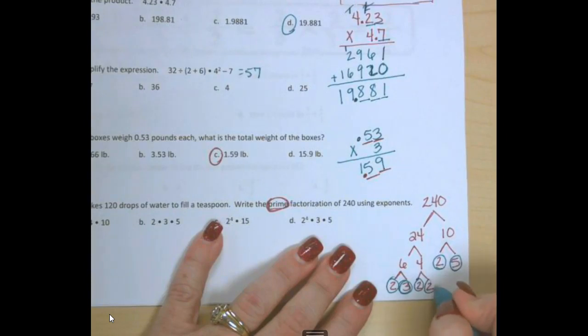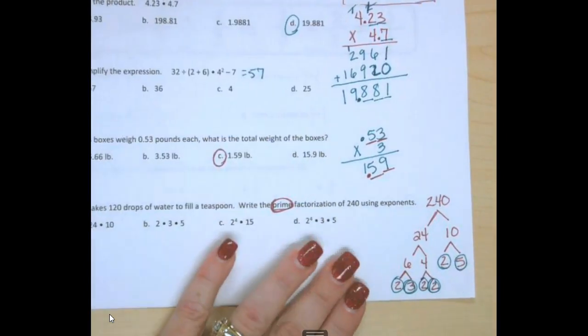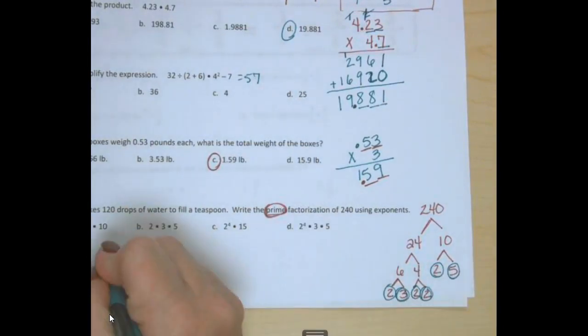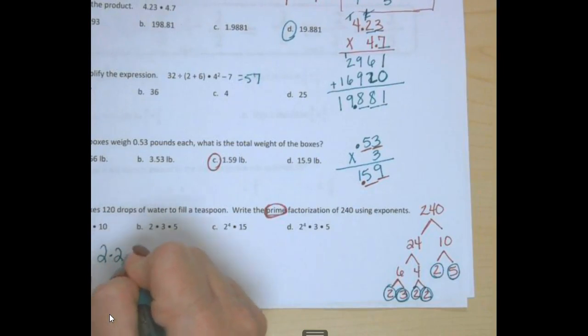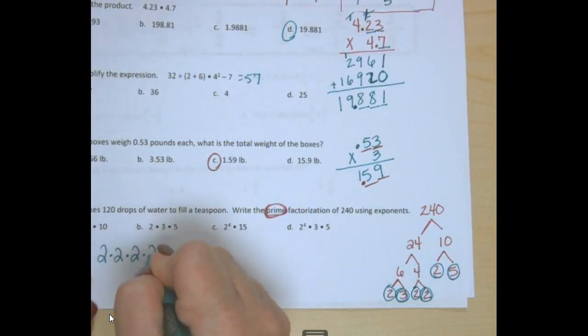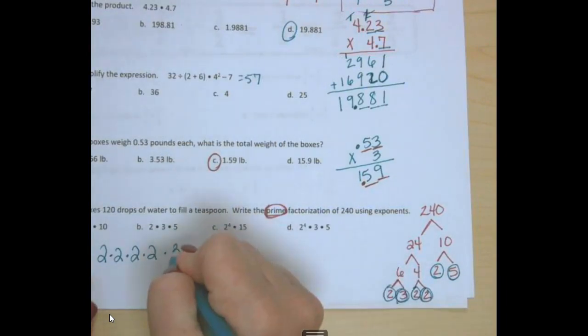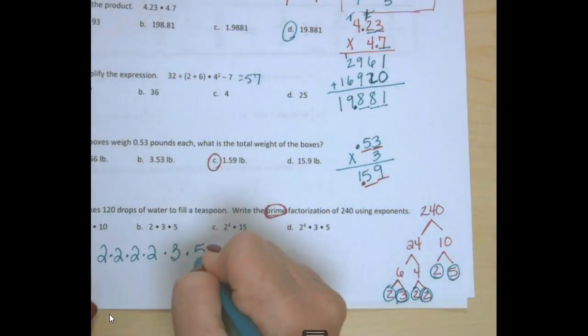Those are both prime, so I'm going to circle them. So my prime factorization is 4 2's: 2 times 2 times 2 times 2. Then times a 3, and then times a 5.